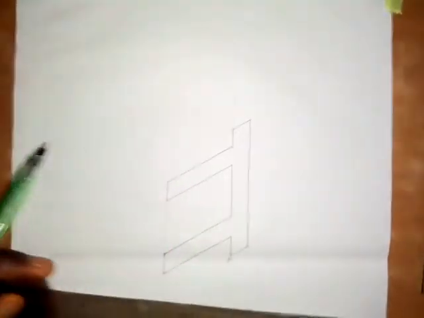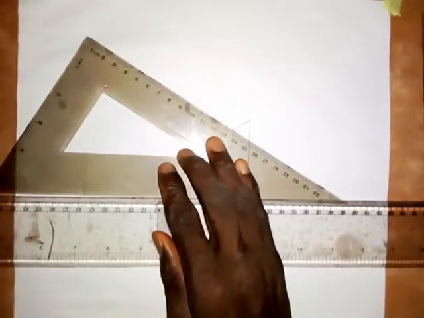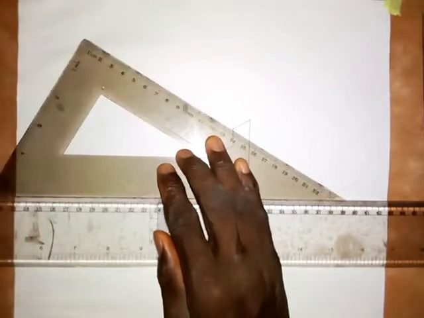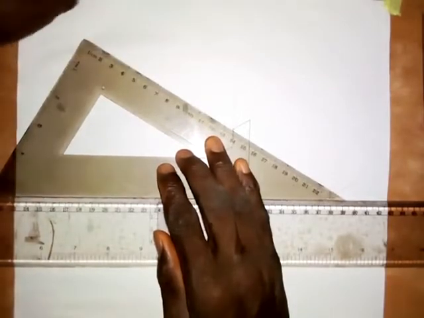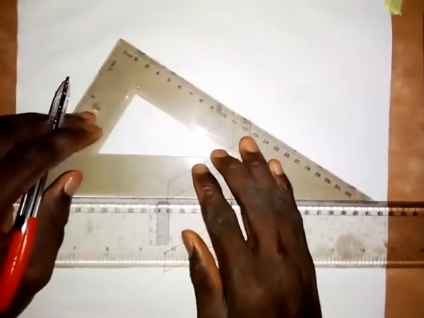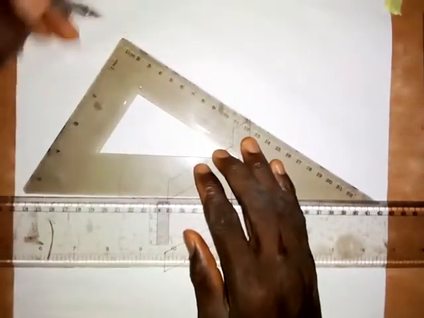So what you need to do now is that from this point, draw a line in this direction, and also from this point here, draw a line in this direction.